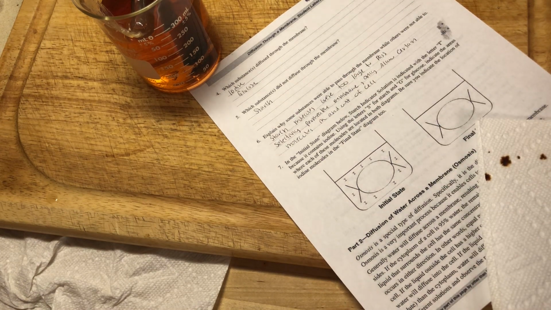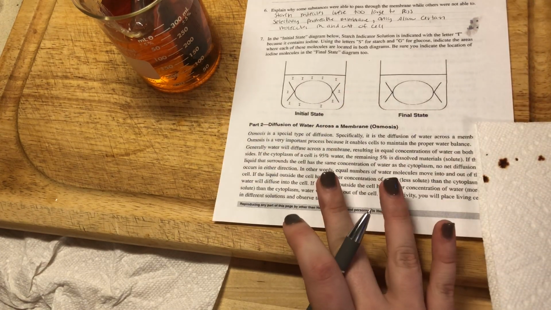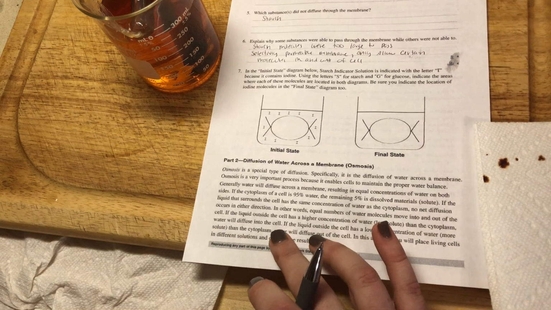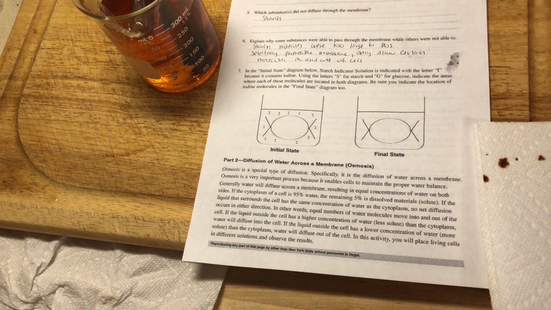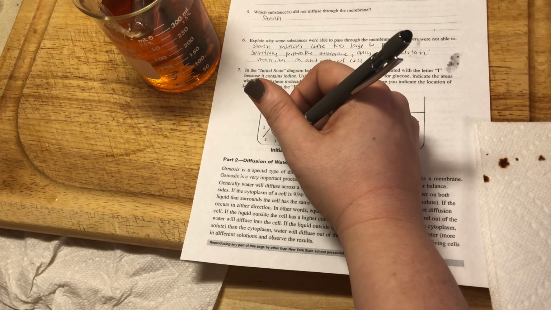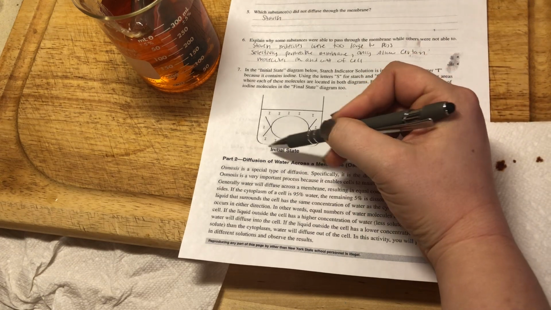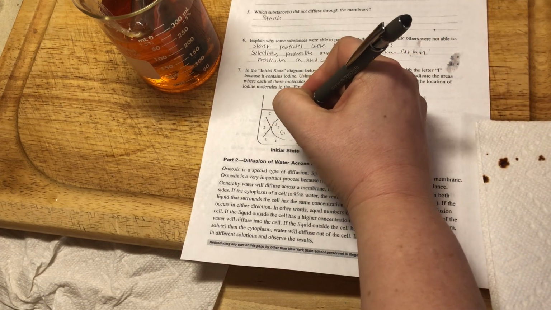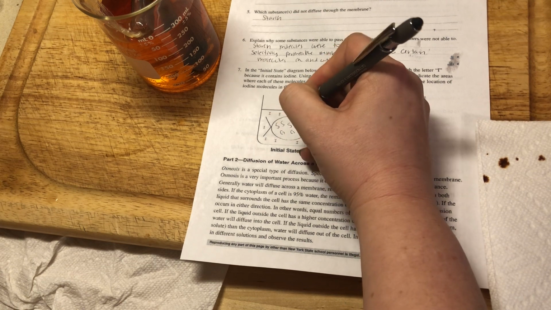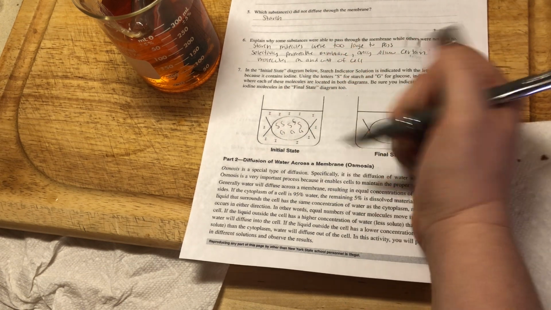Okay. All right, and then our last question, number 7 on page 5. In the initial state diagram below, starch indicator solution is indicated with the letter I because it contains iodine. Using the letters S for starch and G for glucose, indicate the areas where each of these molecules are located in both diagrams. Be sure you indicate the location of iodine molecules in the final state diagram too. So this is basically what we did on page 4. Right, so we started with iodine out in the beaker, all I's, all the way out in the beaker. And we had S's and G's in the cell, right? Our starch and glucose in the cell.